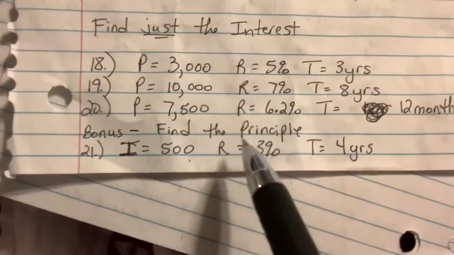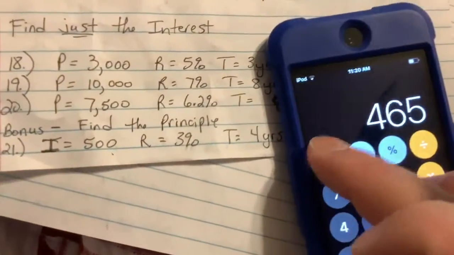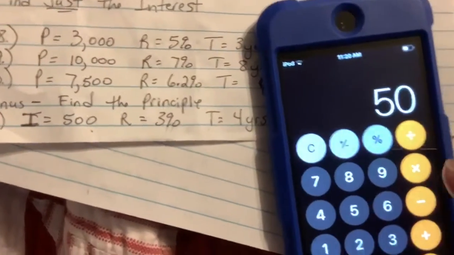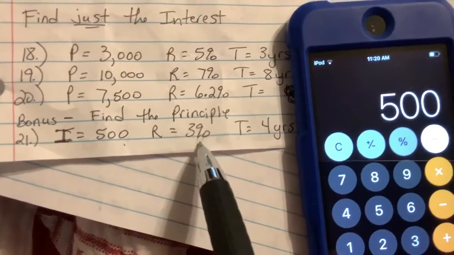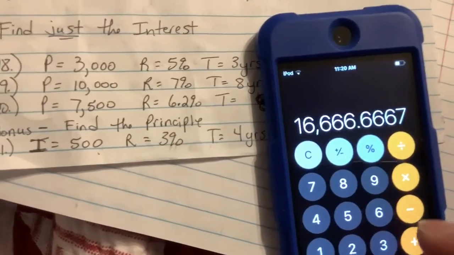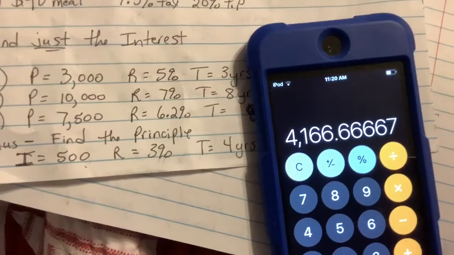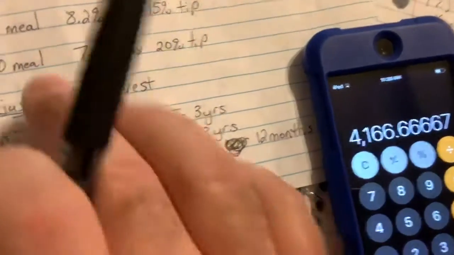You know the interest; what you don't know is the principal. So you take 500, because you already have your total, and because you're working backwards to solve for the principal, you divide it by 0.03. Then you take that answer and divide it by 4. And you get 4,166.67.